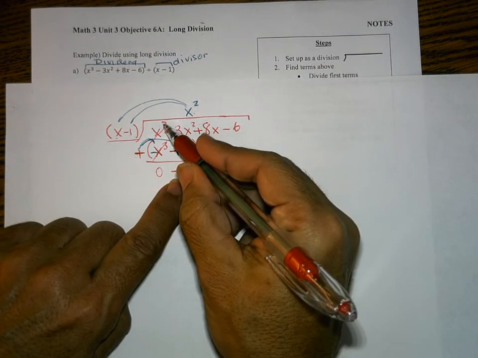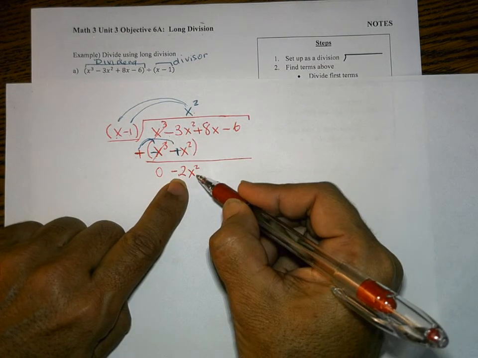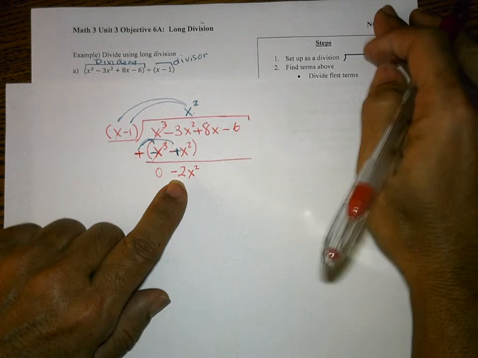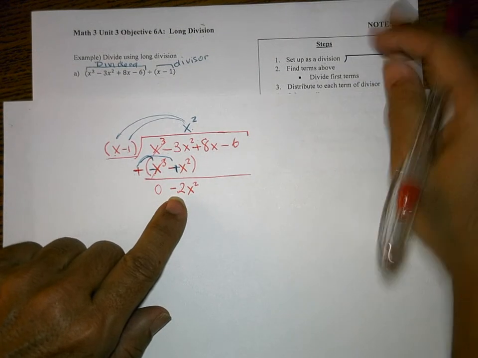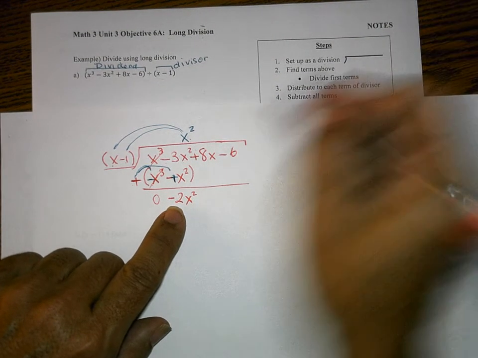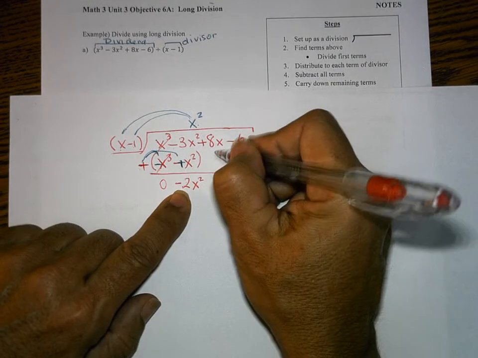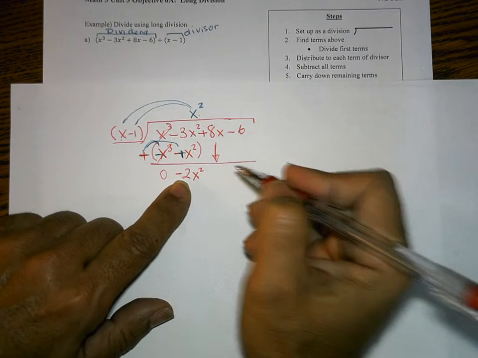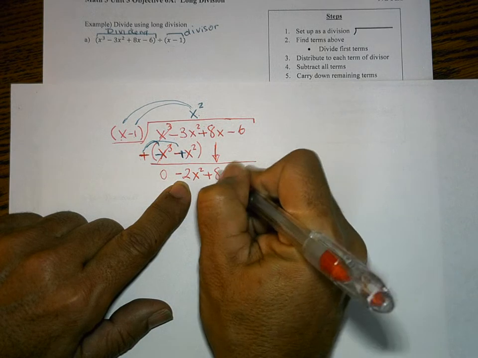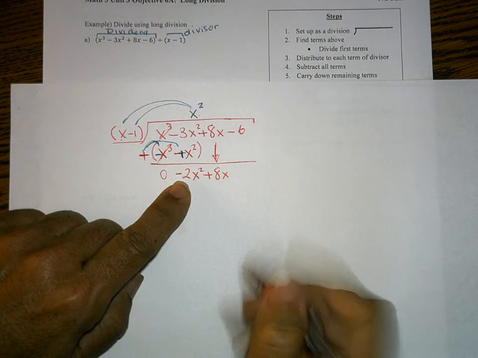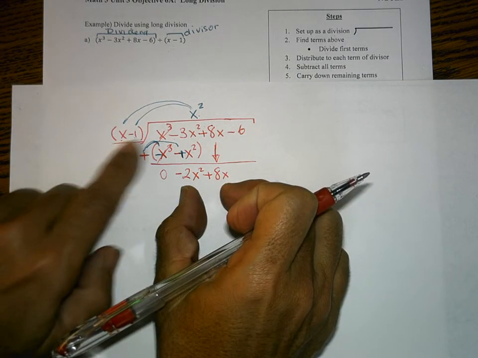From x cubed, we made it down to x squared. Let's go ahead, it says right here: divide the terms, distribute the divisor, subtract all terms. I did that. And then carry down the remaining term. So I'm going to carry down the remaining term of positive 8x. Okay, I just need 2 because I only have a binomial.